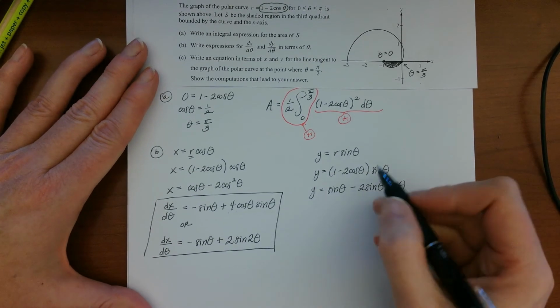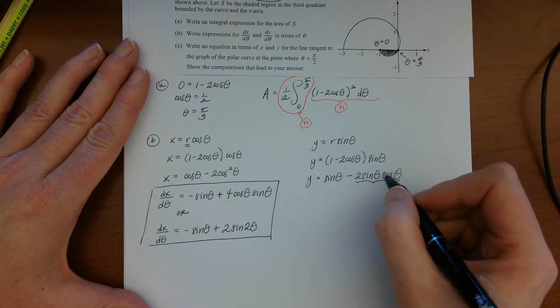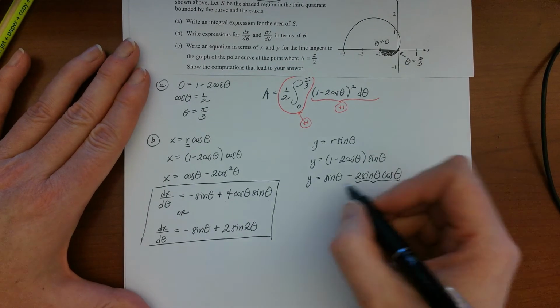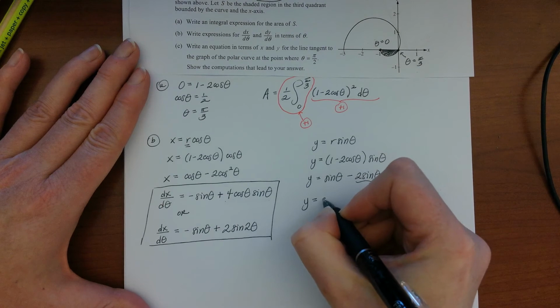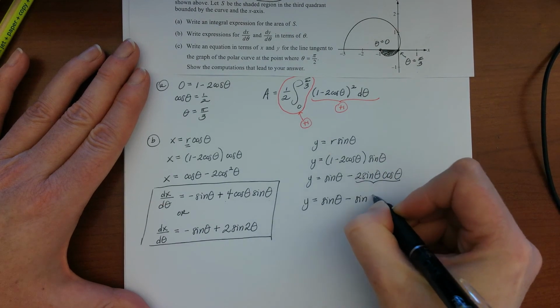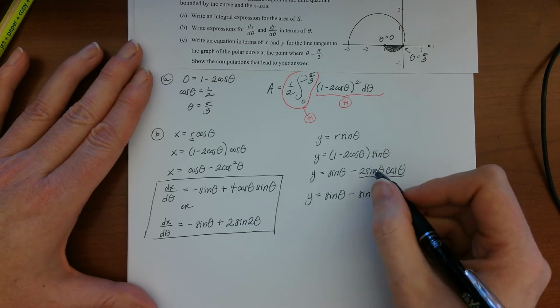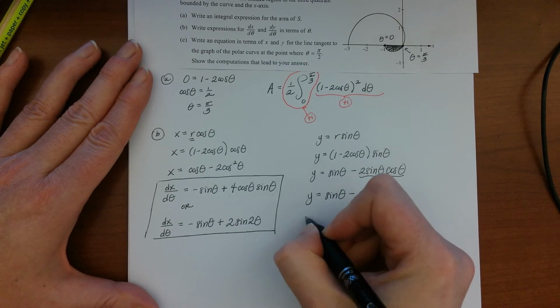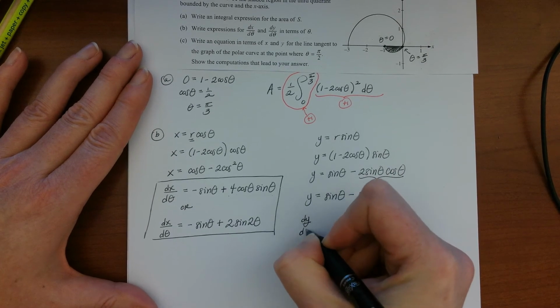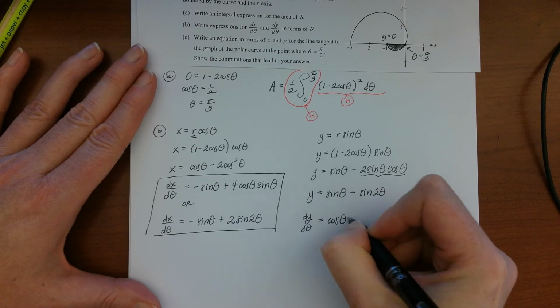Okay, and you can see a little opportunity here to use a double angle swap as well, which I personally prefer to do before I take the derivative. You don't have to. I'll show you the answer you would have gotten had you used product rule up here for the derivative as well. So now for dy d theta, derivative of sine is cosine.